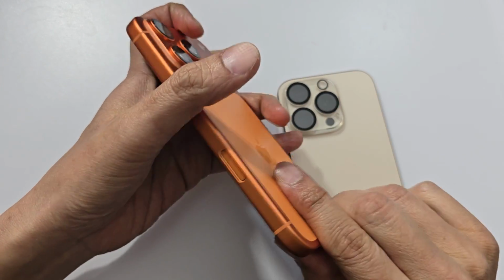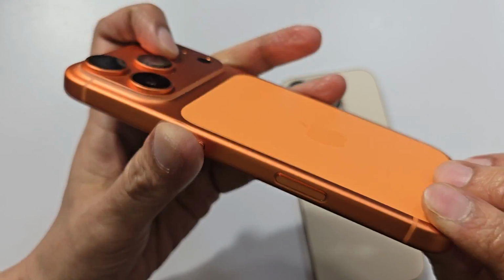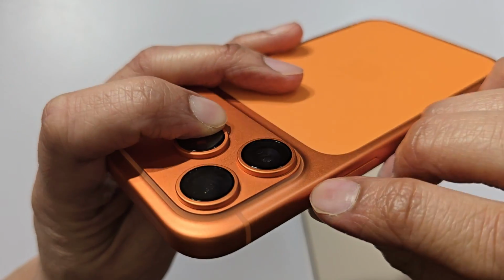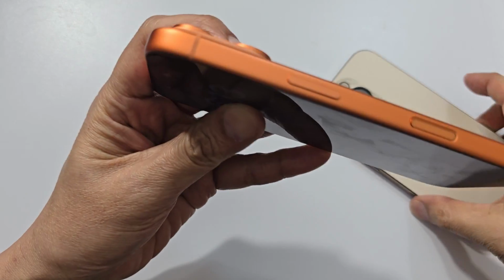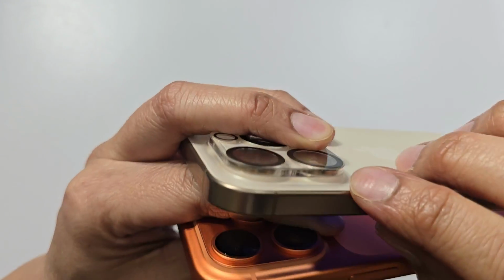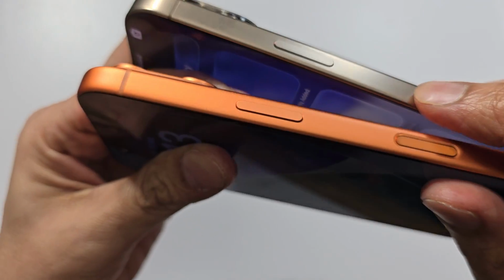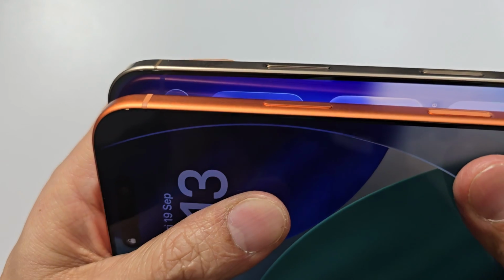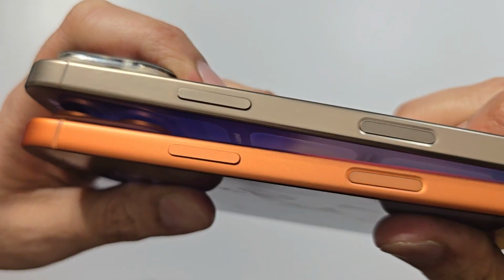Now on the iPhone 17, there is a curve. It has a curve on the side. There's a curve running down on the side here, whereas the 16 is sharper at the corner, with less curve in the design. The 17 Pro has more curve on the edge of the frame.